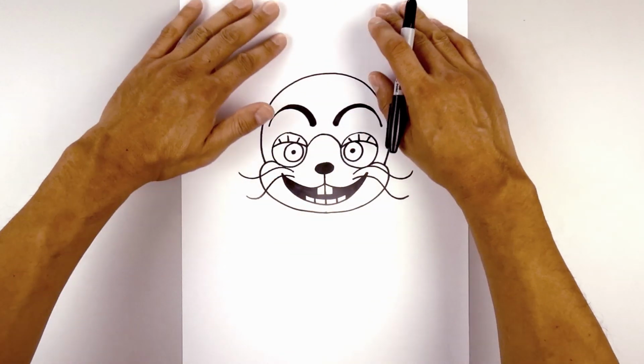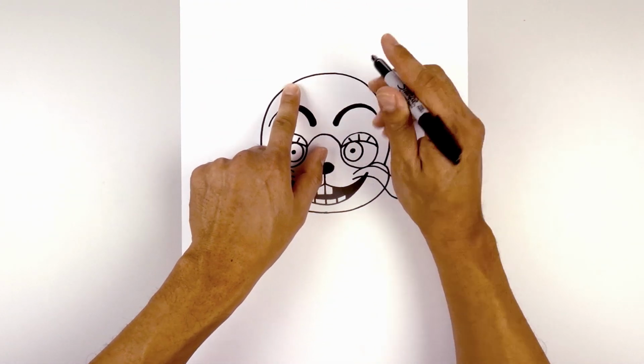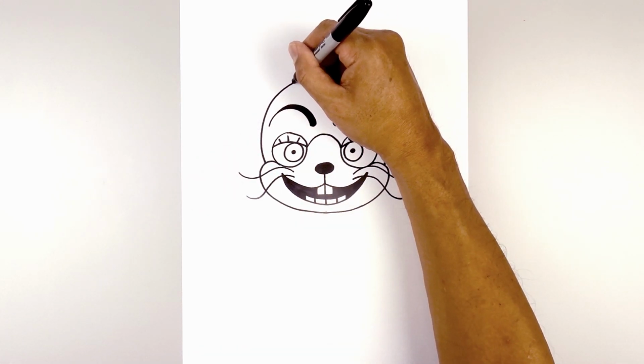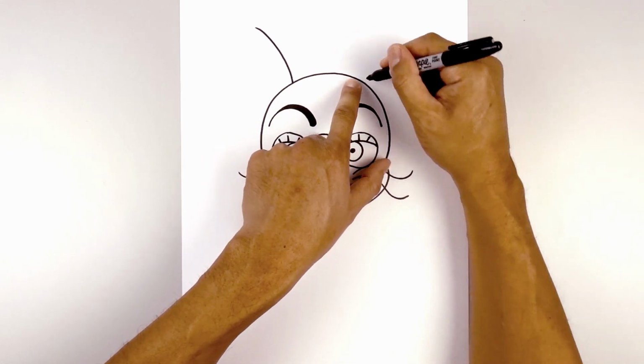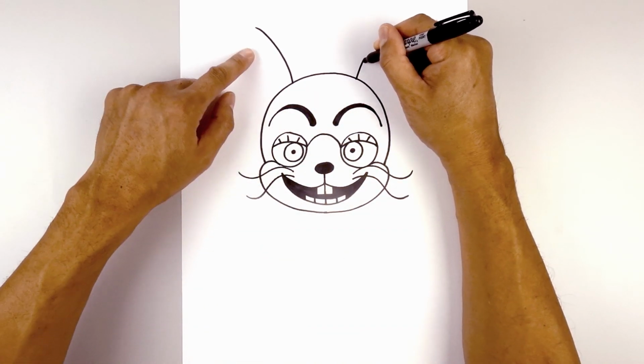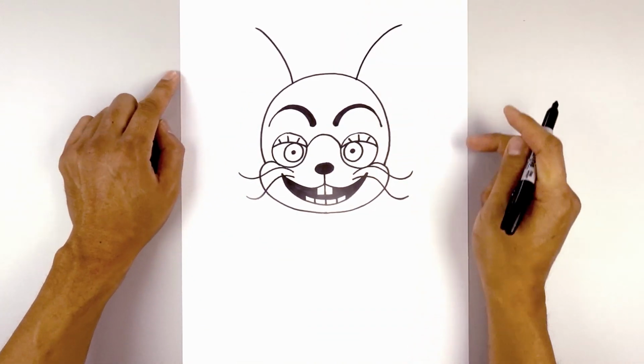Let's move up to the top of the head and draw in the large ears. We start over on the left side with the inside edge of the ear, curve up and out towards the left. We'll line this up on the right. So right here we're curving the opposite direction, going up and then out.